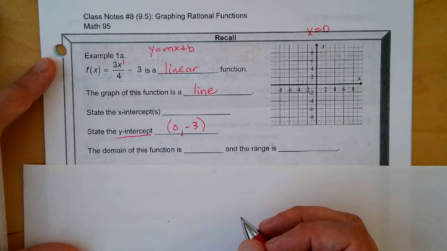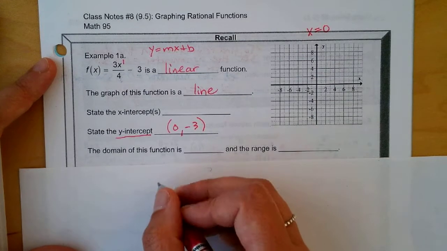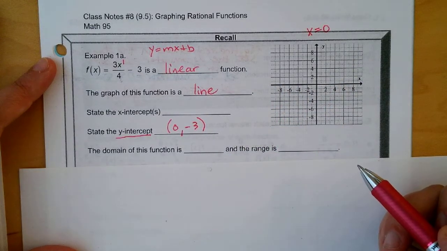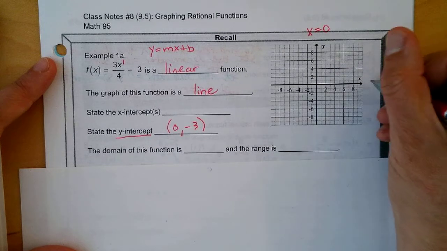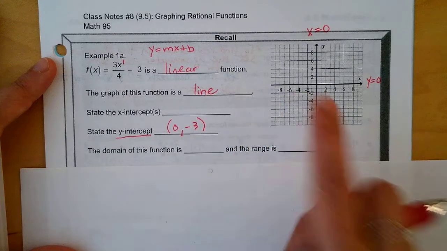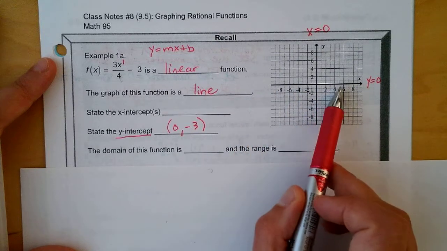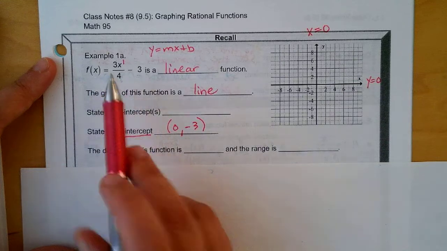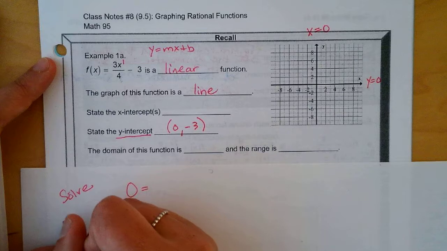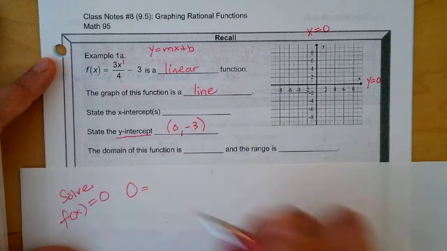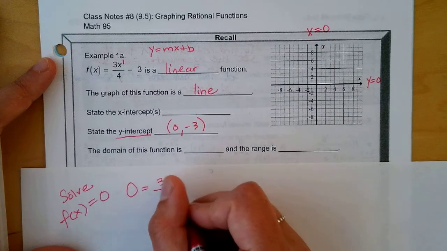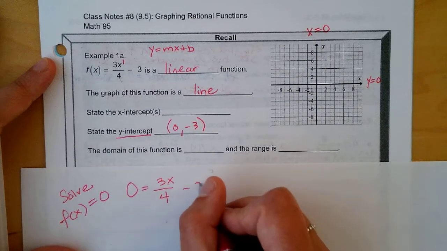How would I find the x-intercept? And for this, I might use a little bit of extra paper. So the x-intercept is going to happen on the x-axis. What's the equation for the x-axis? It's y equals 0. So y is always equal to 0 on the x-axis. If I want to find the x-intercept, I'm going to set y equal to 0, or in other words, I'm going to solve when f of x is equal to 0. So I set f of x equal to 0. I have 3x divided by 4 minus 3.